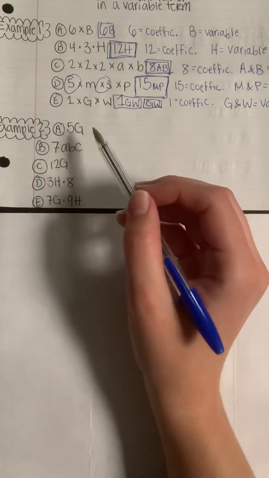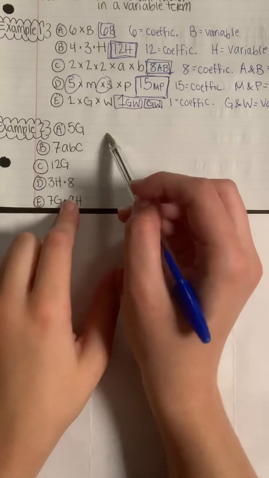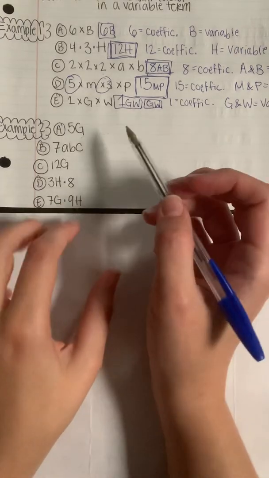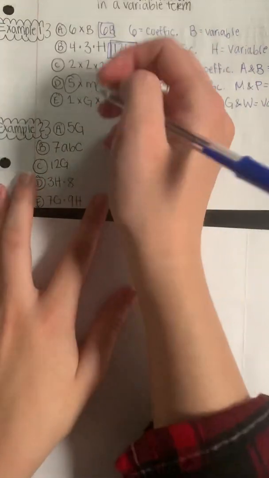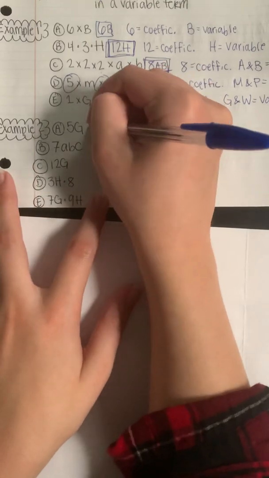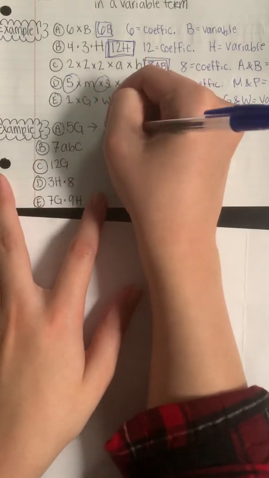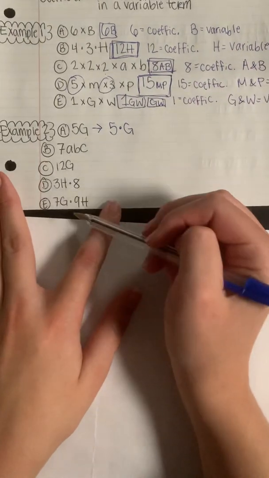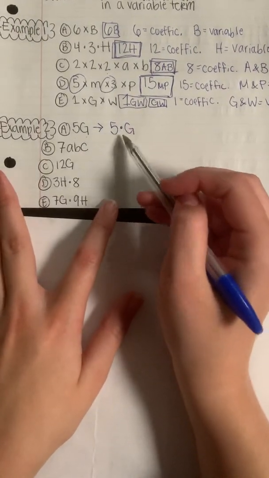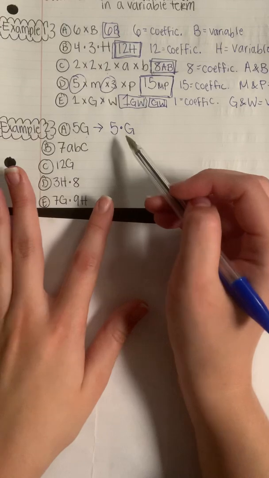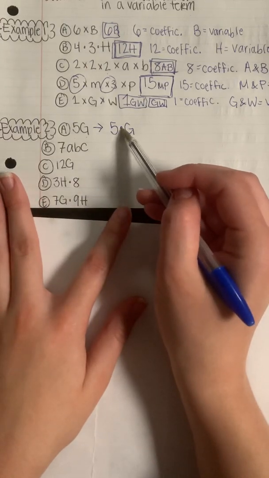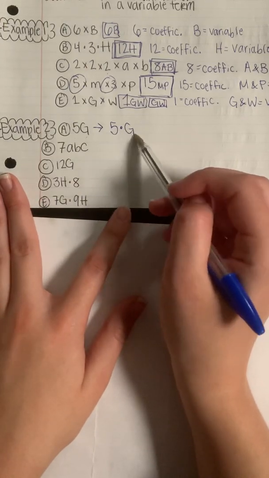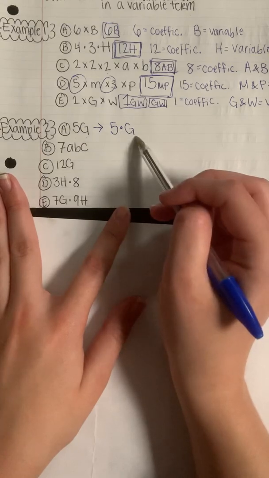So I'm going to put the multiplication sign back into this problem, but I'm not going to use the X. So 5G is going to turn into 5 dot G. I'll use dots, but remember, we don't want them to look like decimals. So I'm going to put it up toward the middle, 5 dot G. This means 5 times G.